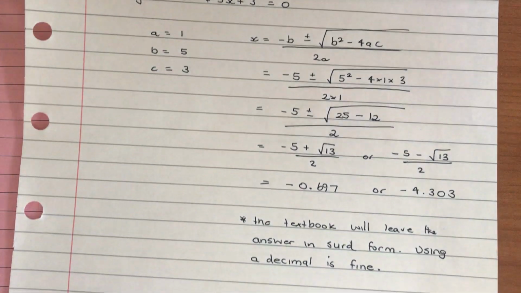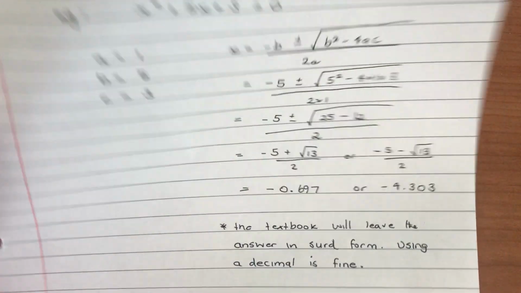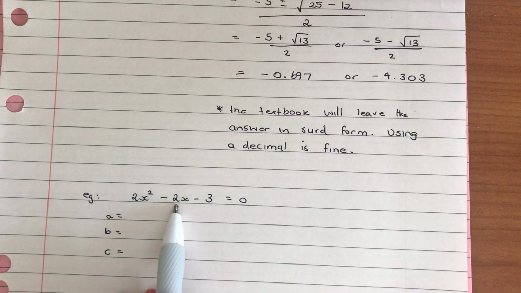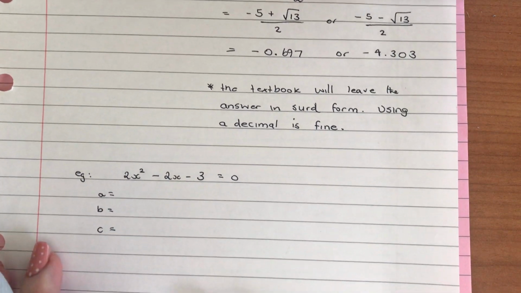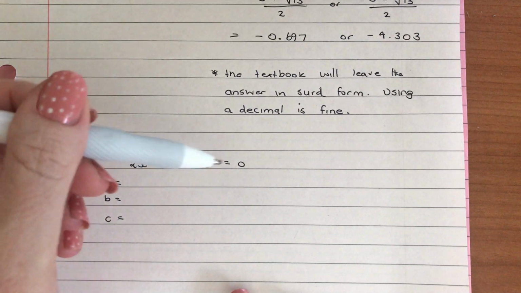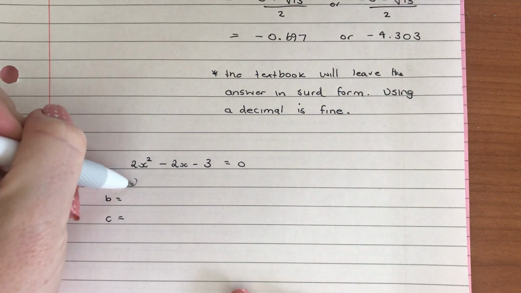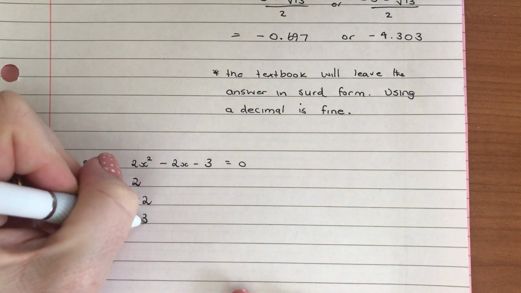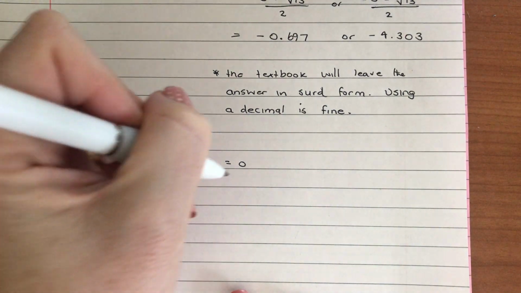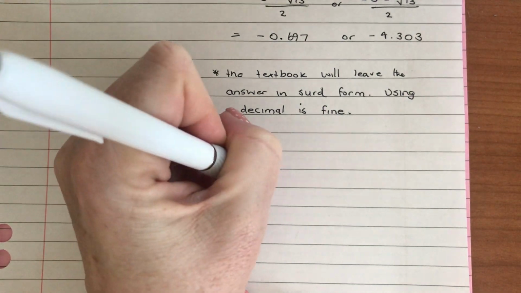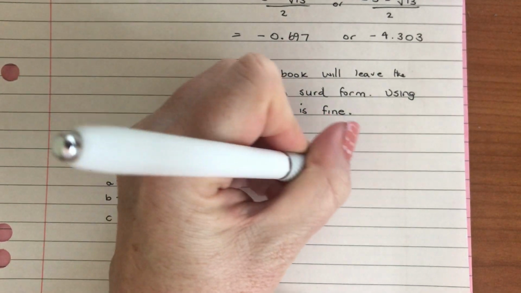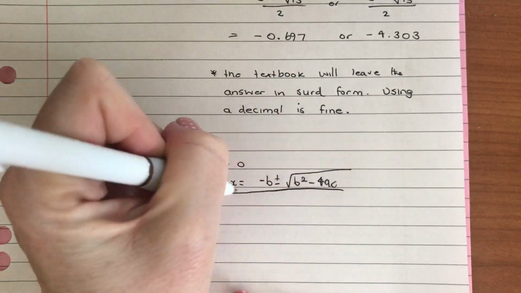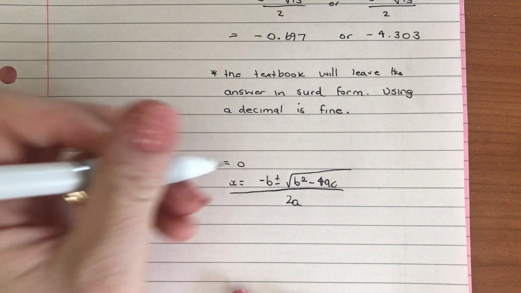Having a look at another example, we have 2x squared minus 2x take away 3 is equal to 0. So I'm going to write down my a, b and c first. My a is 2, my b is negative 2, and my c is negative 3. So then I'll write my rule, which is x is equal to negative b plus or minus the square root of b squared minus 4ac, over 2a. Just do my line a bit long there.